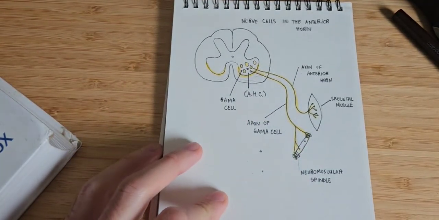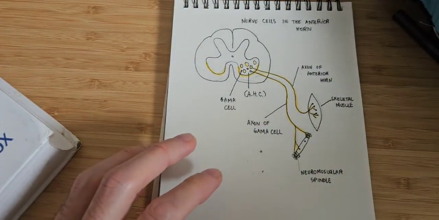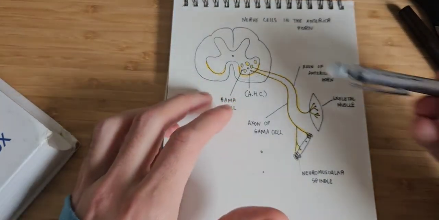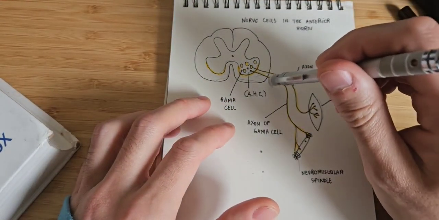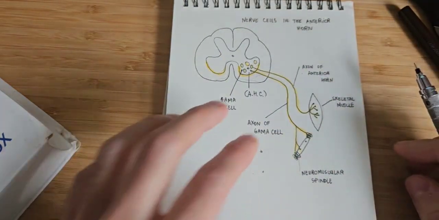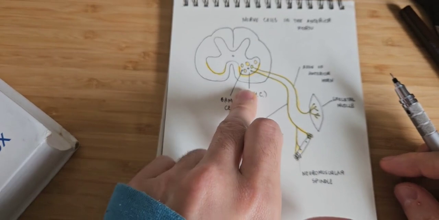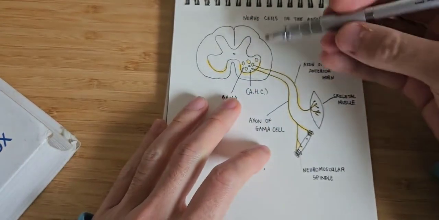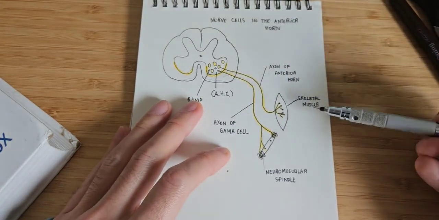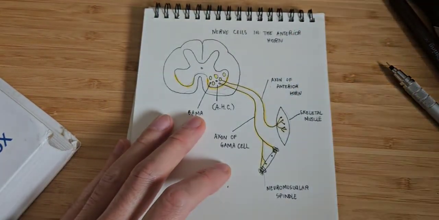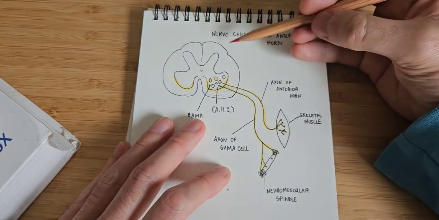Okay, what else? Clinical information about this area. For example, before I do this, I want to mention something, just to keep things more clear.